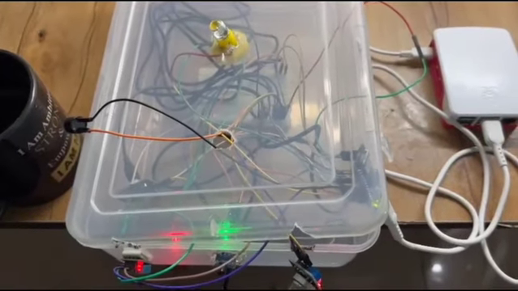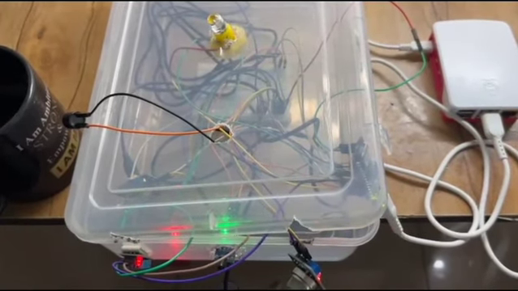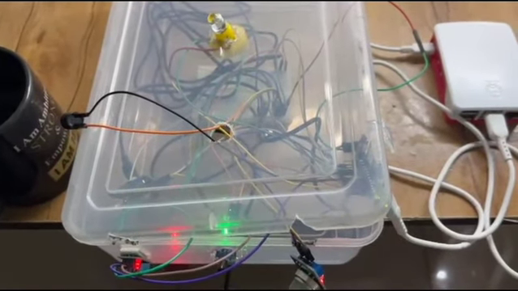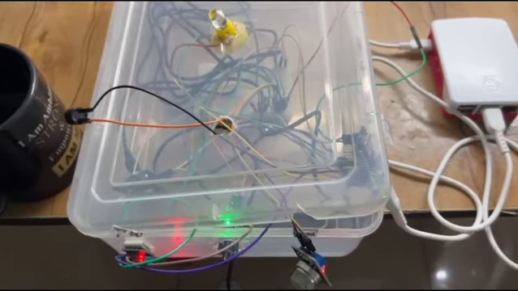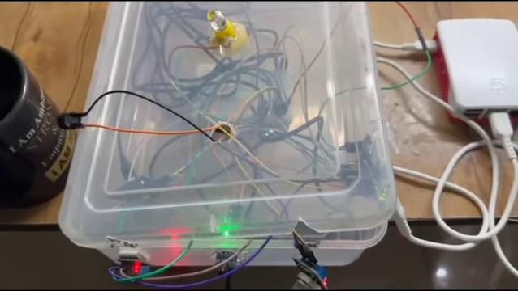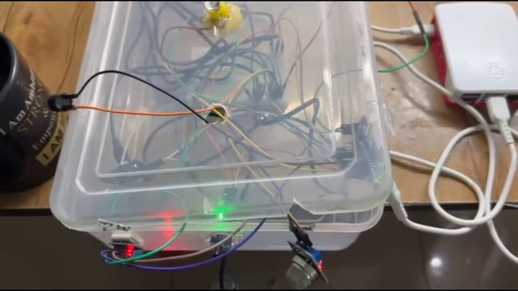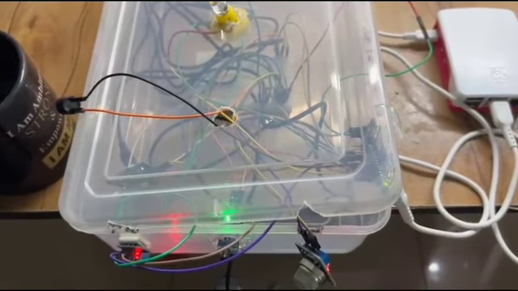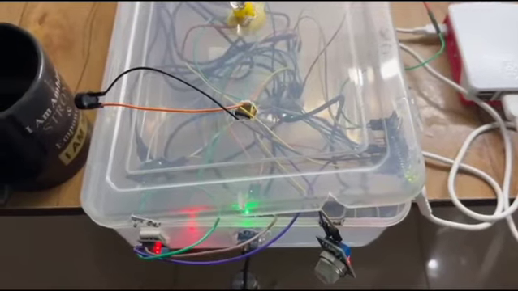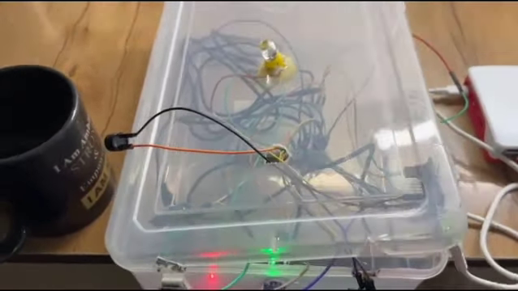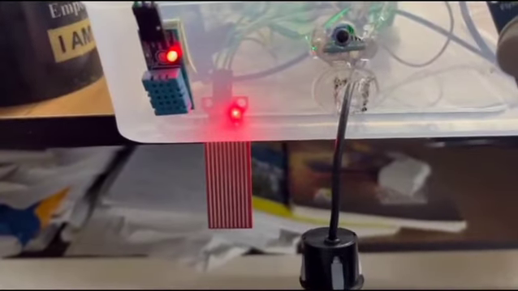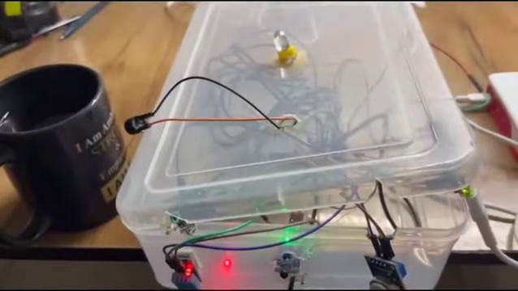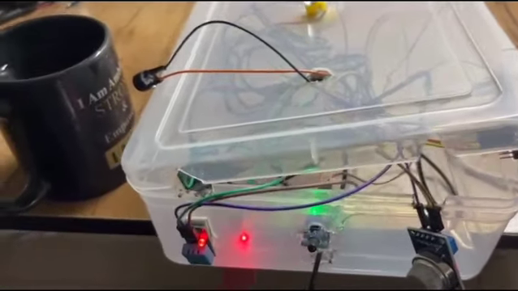Firstly I made the connection with the ultrasonic sensor: its VCC is connected to 5 volt, its ground is connected to the ground point, the trig pin to D6 and the echo pin to D7. After that I connected the MQ135 gas sensor, with VCC to 5 volt, ground, and AO to the analog pin. After that I connected my water probe, which is here. This is my water probe, which collects the value of the water level.